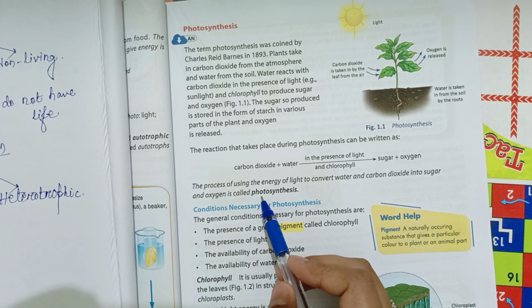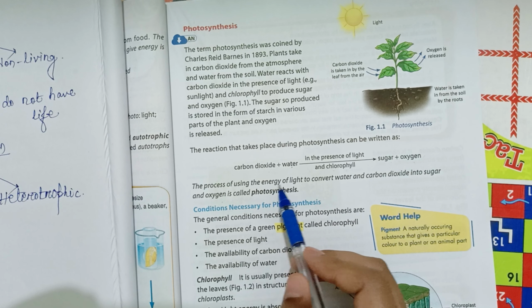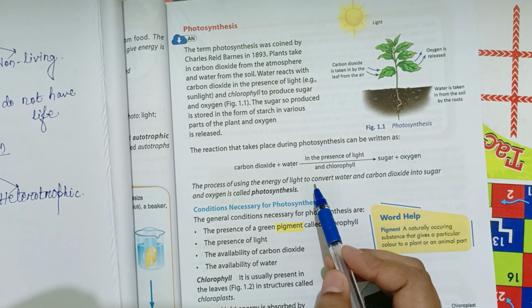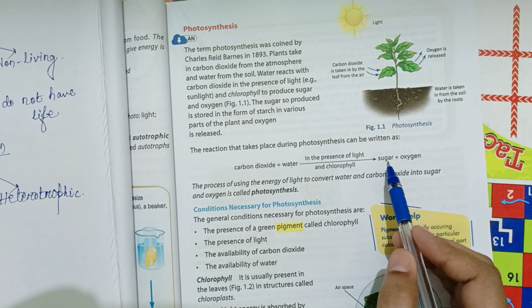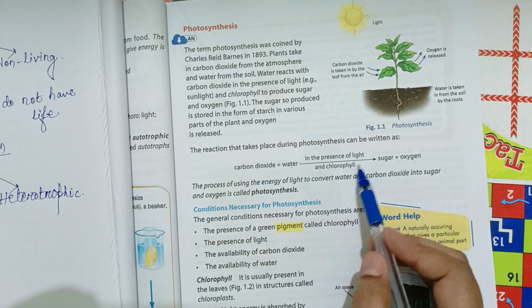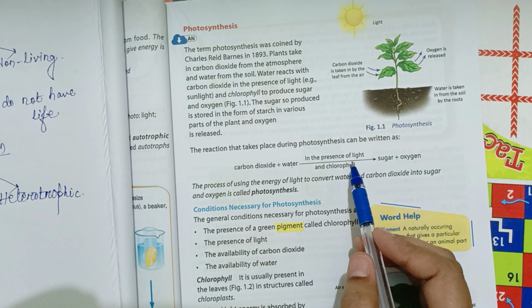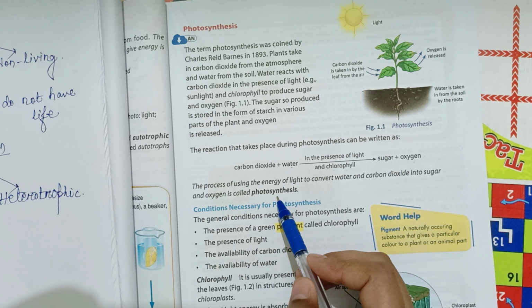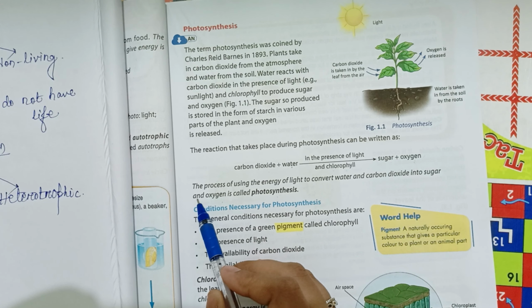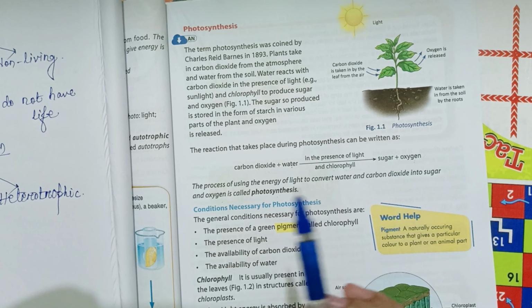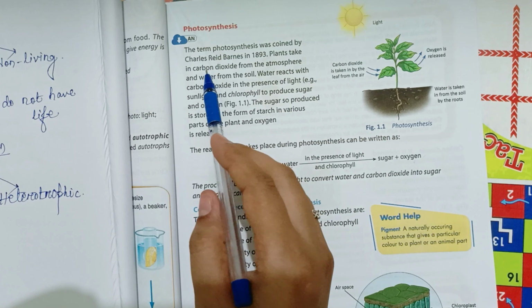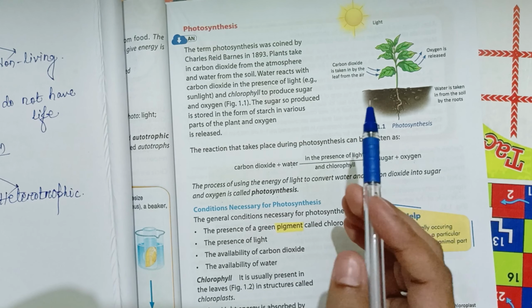It is a process in which the energy of sunlight is used to convert water and carbon dioxide into sugar and oxygen in the presence of chlorophyll. Okay, so this is the photosynthesis process. This is the definition. What is photosynthesis? This is the equation for photosynthesis. And who coined the term photosynthesis? Charles Reid Barnes in 1893.